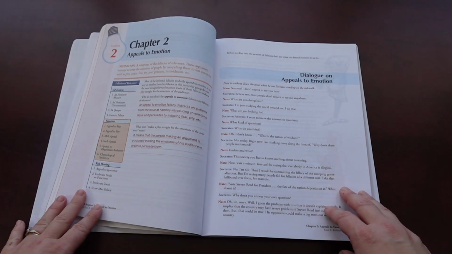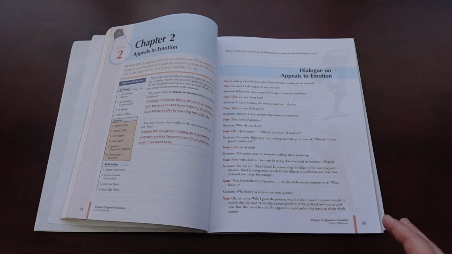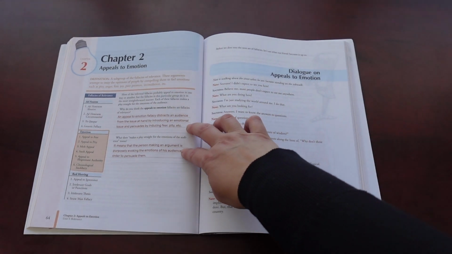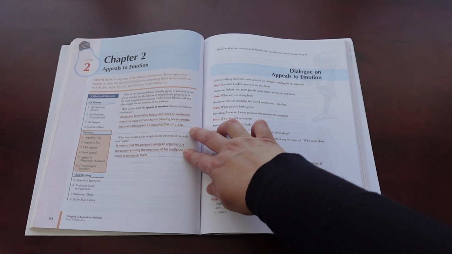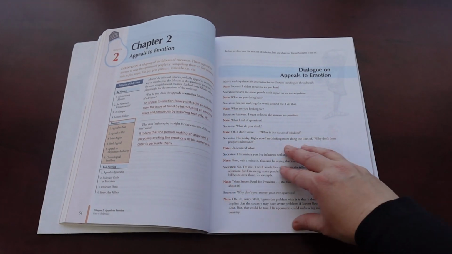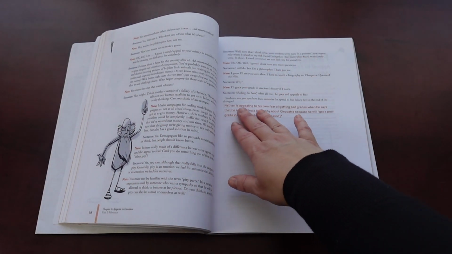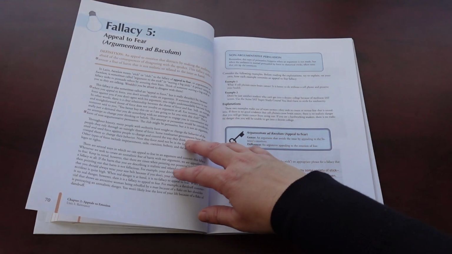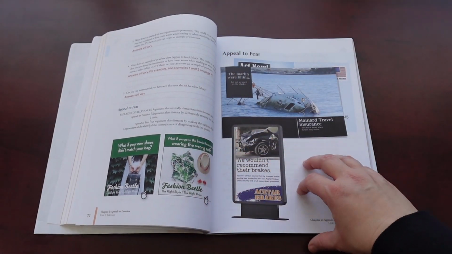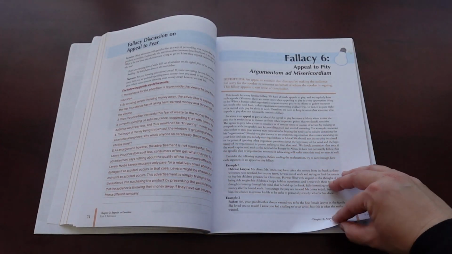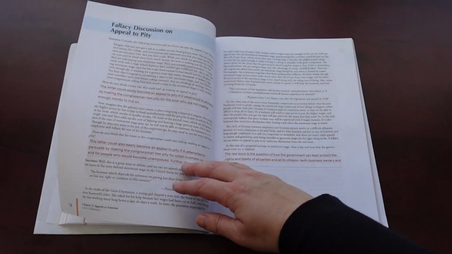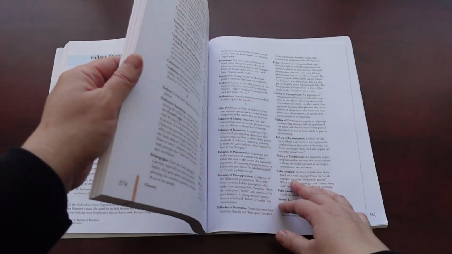Let's have a look at this. Chapter 2. So whenever there's questions in the book, it has exactly the same page, but with the red section as the answers. So you're looking at the same book the student's looking at, but the answers are filled in. And then it has those extra teacher pages as well. Let me give you a flip through here.